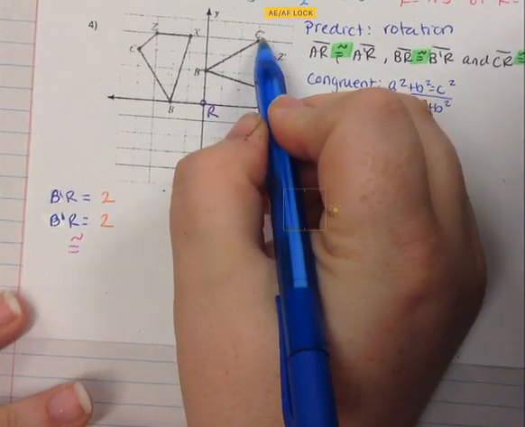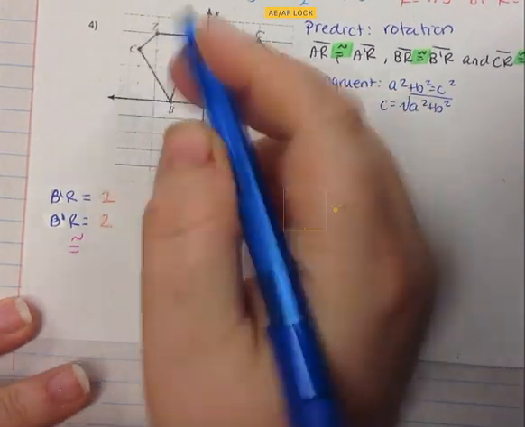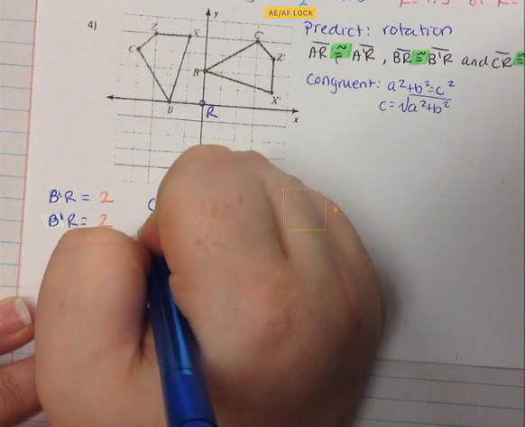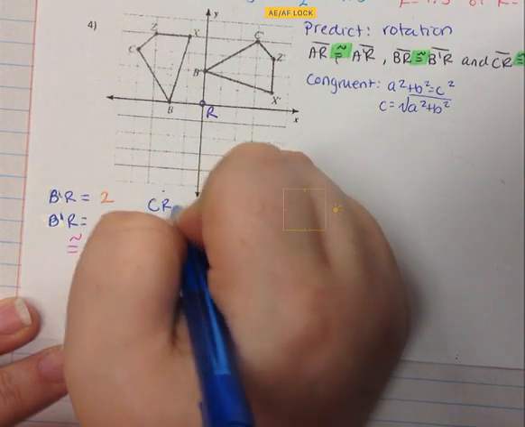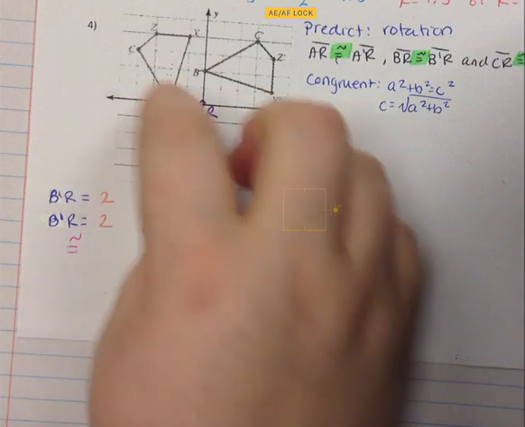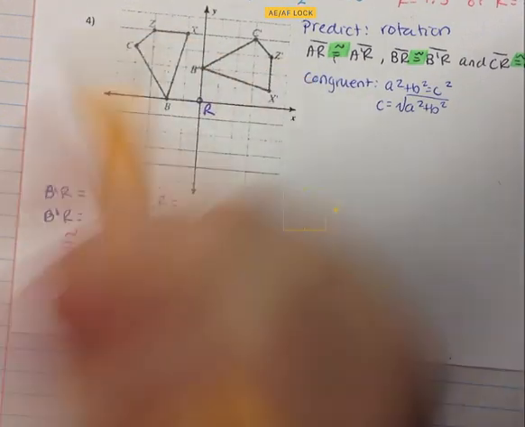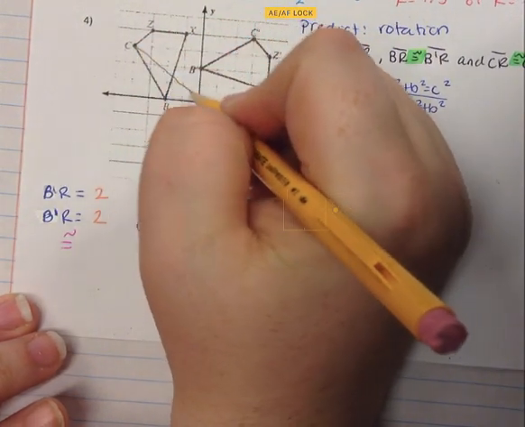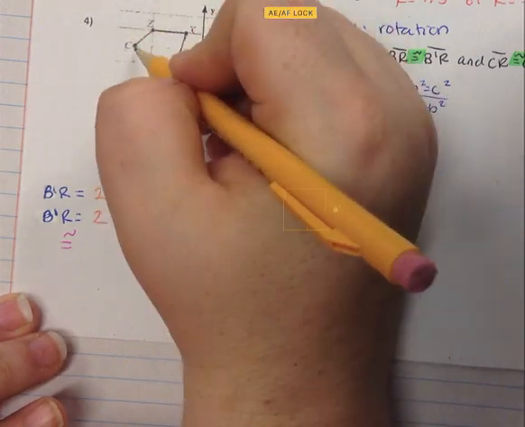So then let's go to C. So CR and C prime R. This time, because you have to go from C to R, you actually have a hypotenuse. So we're going to create a right triangle.